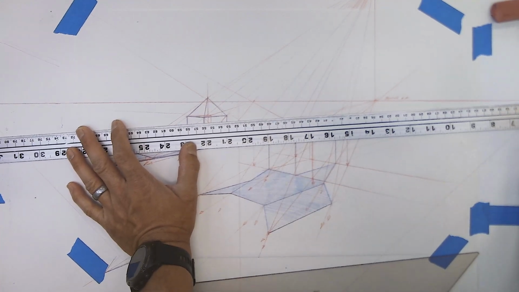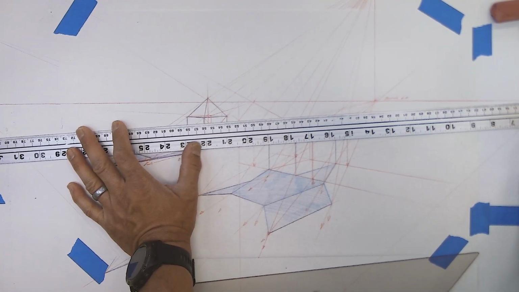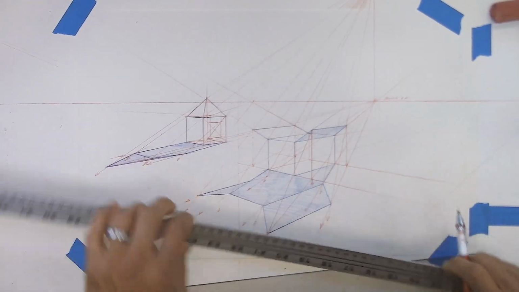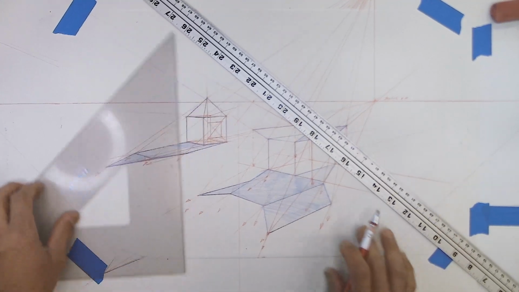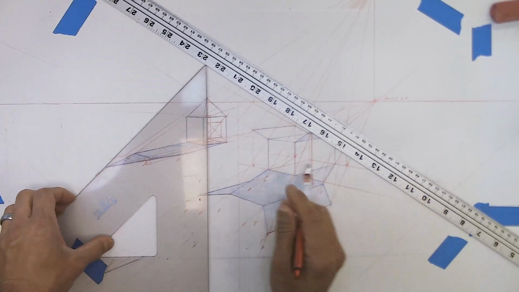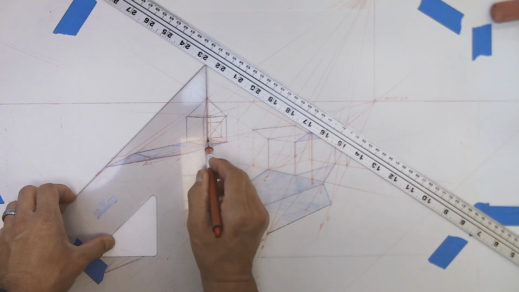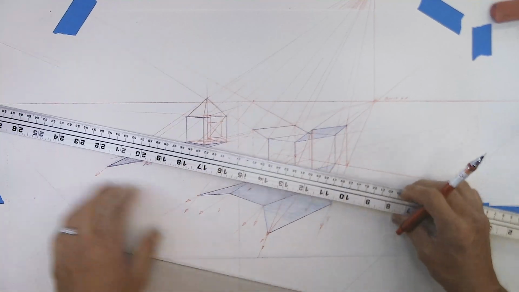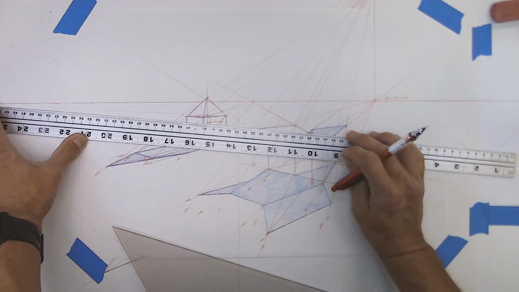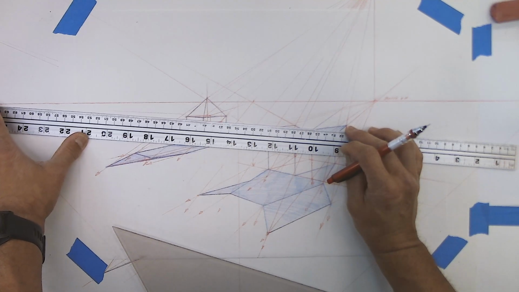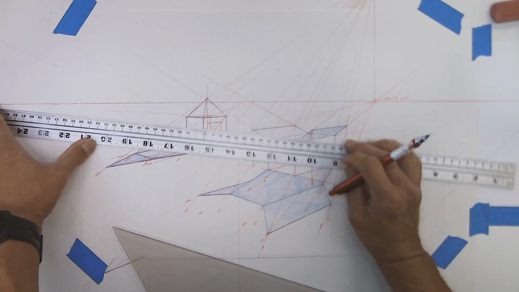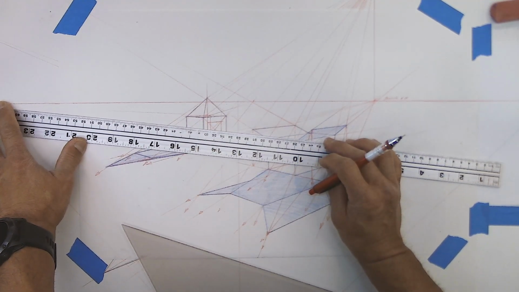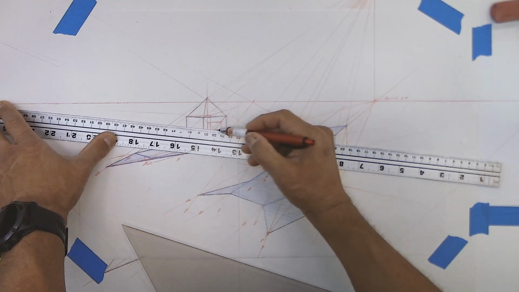So I'm going to frame a shape here. And we'll create a shadow for it, or I'm going to. So I have something like this, and we'll see what happens. See what happens if we do this. Keep it kind of simple.